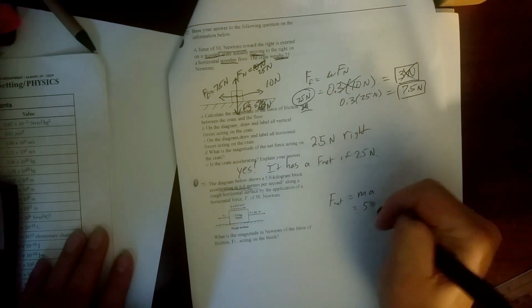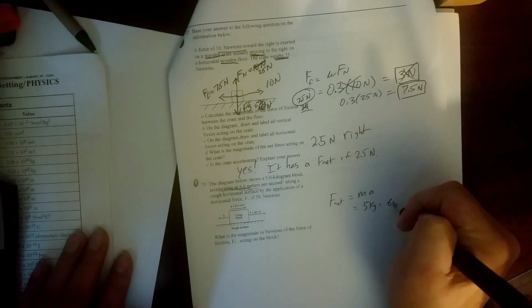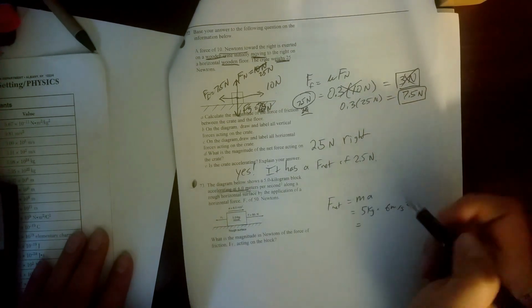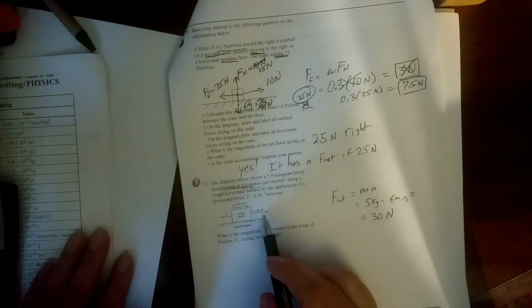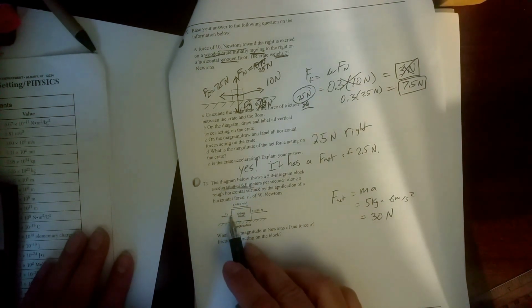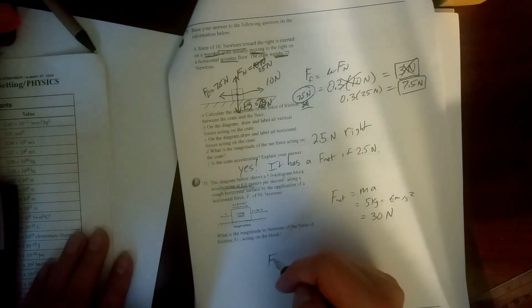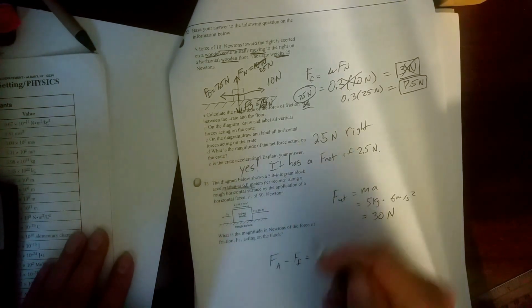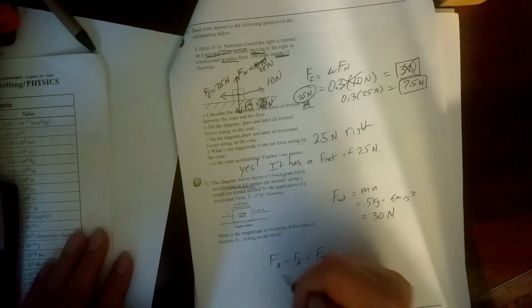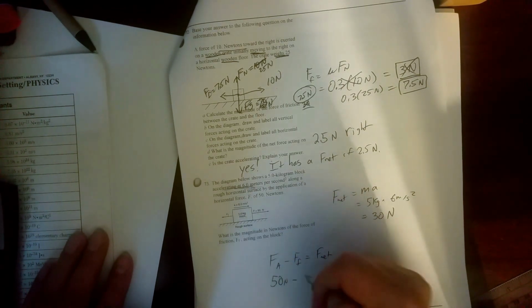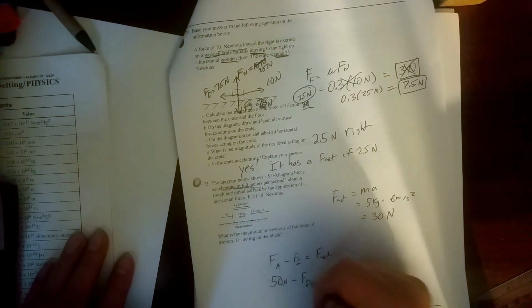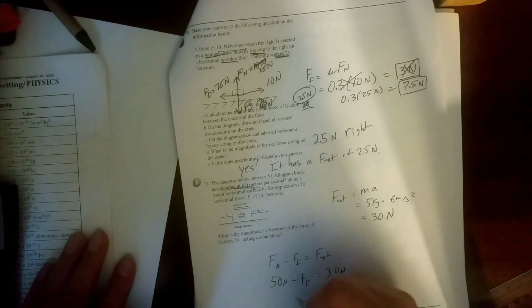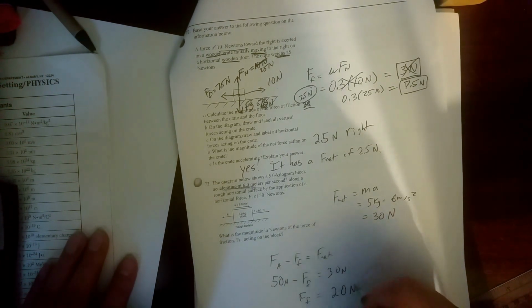So in this case, 5 kilograms times 6 meters per second squared gets us a net force of 30 newtons. So if you're applying 50 newtons and you have a frictional force backwards, 50 minus whatever your frictional force is going to equal your net force. So 50 newtons minus your force of friction is going to get you 30 newtons. So force of friction is then going to be 50 minus 30, 20 newtons.